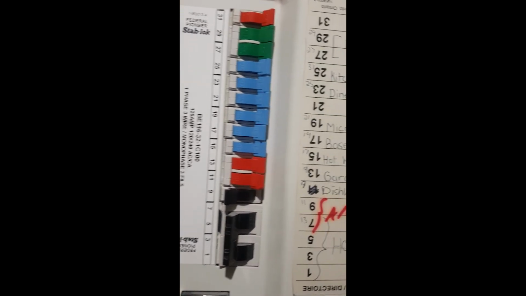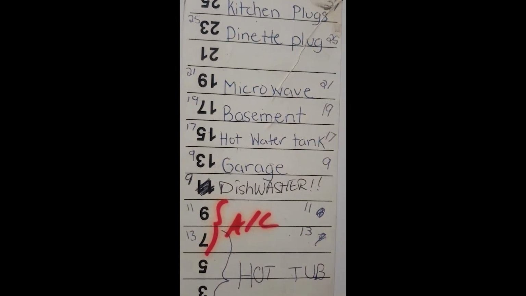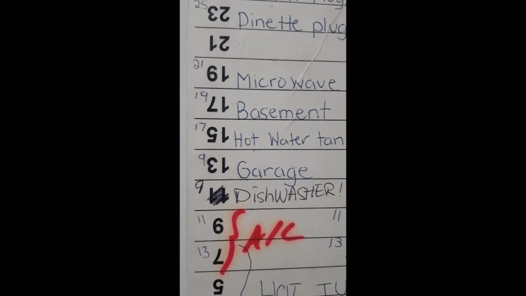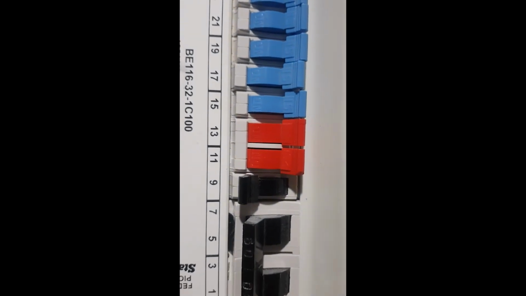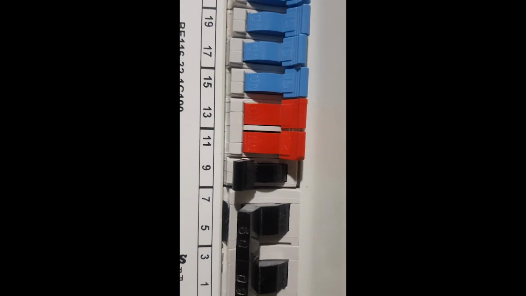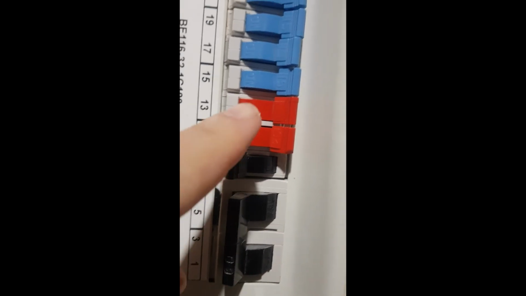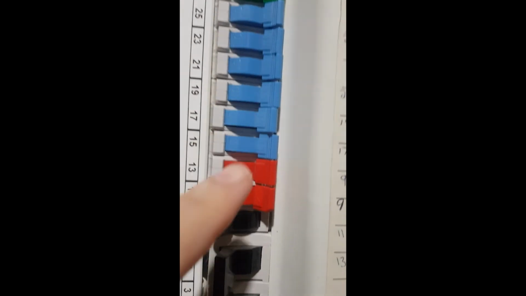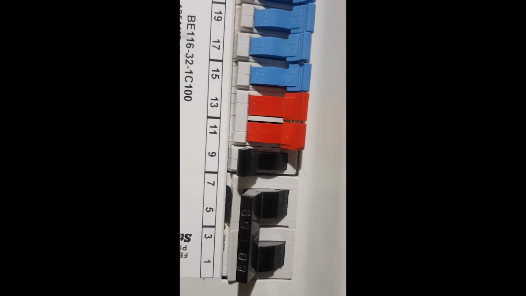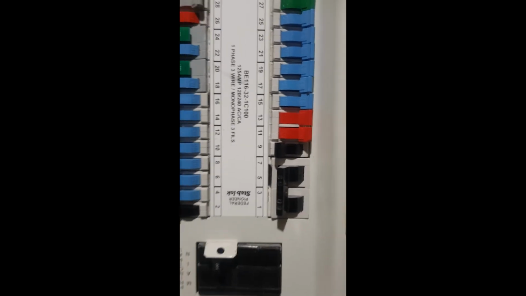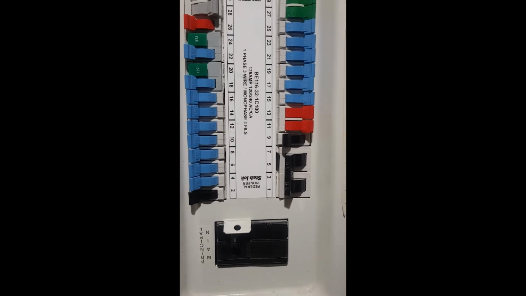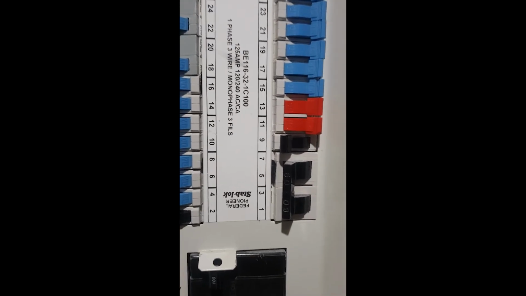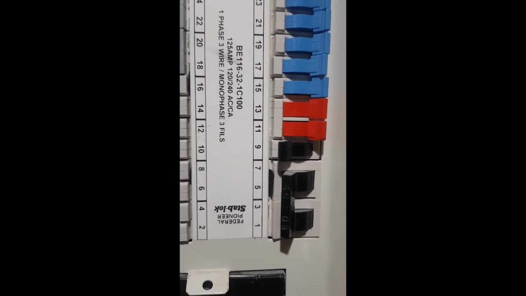For example, if you come here and look at number 9, we have the dishwasher. Now the dishwasher here is disconnected. It's in the off position here. These are all in the on position, but this is in the off position. Why? Because there is some maintenance here and we are disconnecting the dishwasher. To be safe to do that, we come here and switch it off.